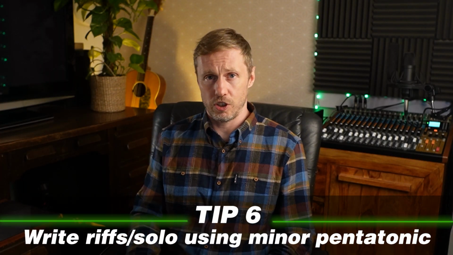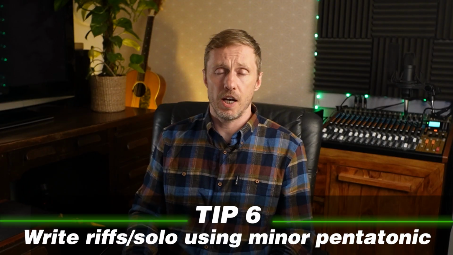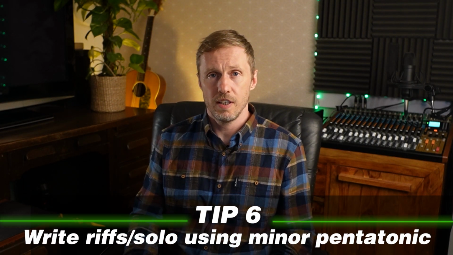So don't overcomplicate things on your solo. Use the minor pentatonic scale, have some fun with it, and write some solos or riffs that sound as cool as you can and that are easy to play.